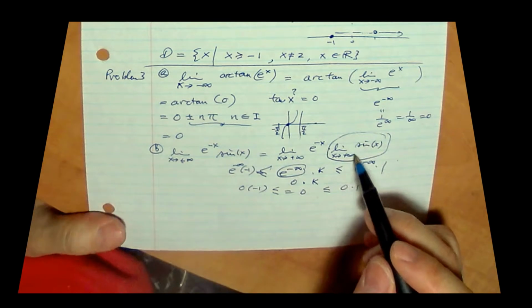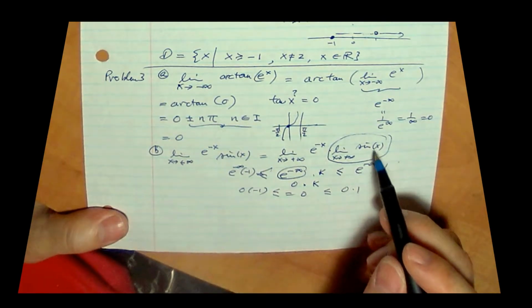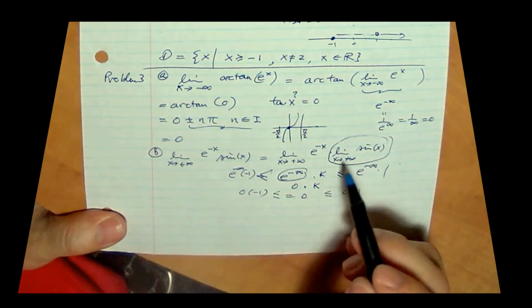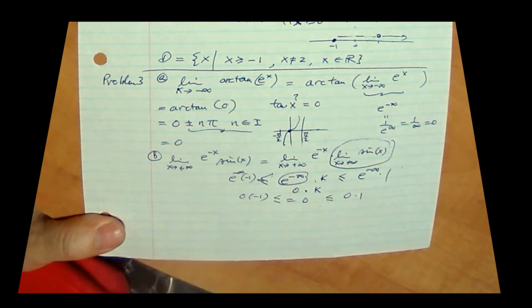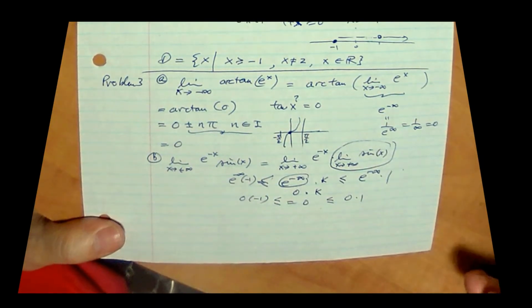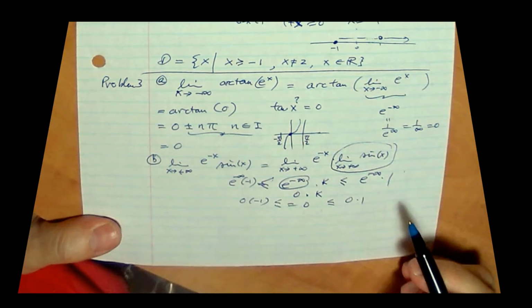So that's how you deal with, when you encounter limit of sine where the angle is infinity, it's bounded by plus or minus 1. But this one is going to 0, so 0 times anything bounded, doesn't matter if it's 1 or negative 1 or 1 million to a negative million, so long as it's bounded, 0 times that will be 0. So the answer here is 0.